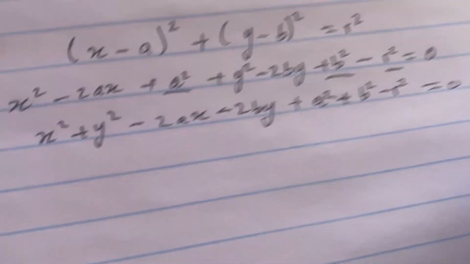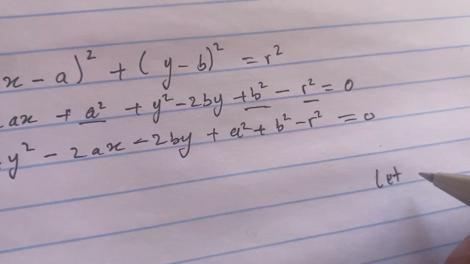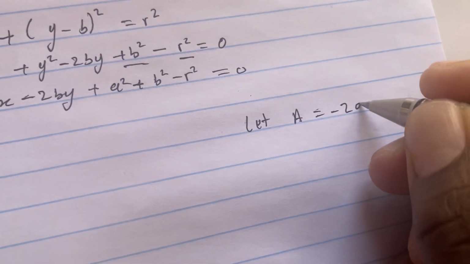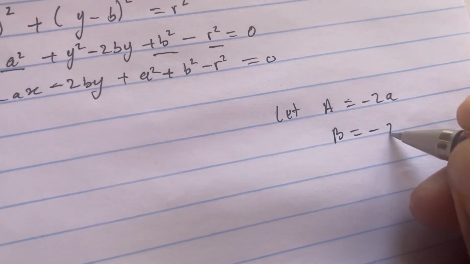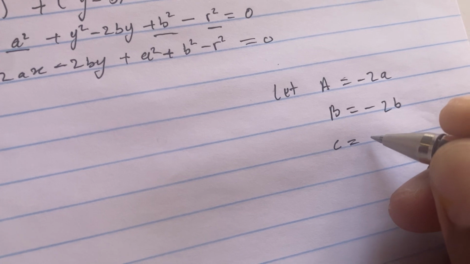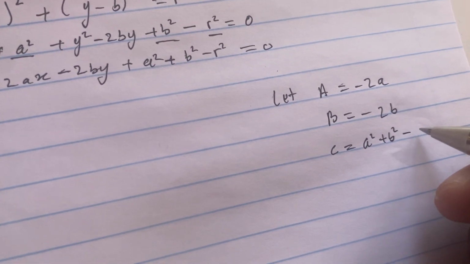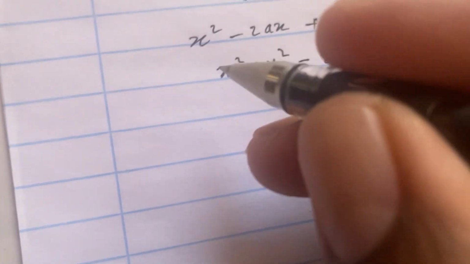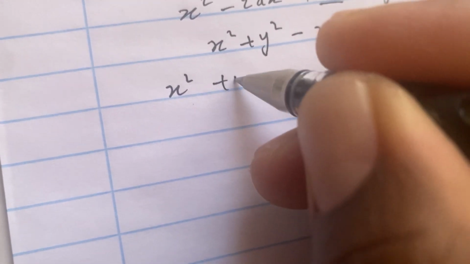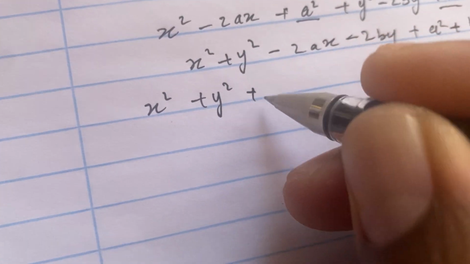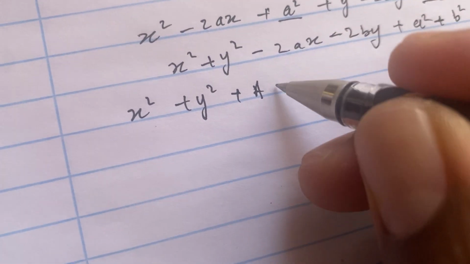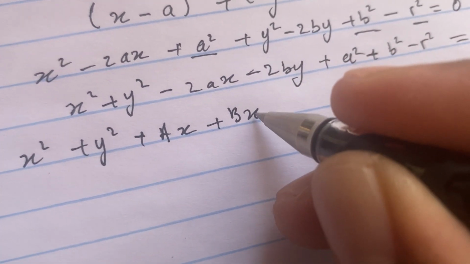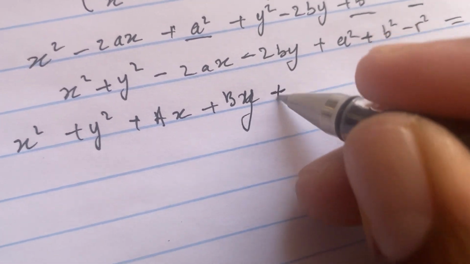So now let's do some simplifying. Let A equal -2a, B equal -2b, and C equal a² + b² - r². Now we simplify this formula, which will give us something so nice: x² + y² + Ax + By + C = 0.